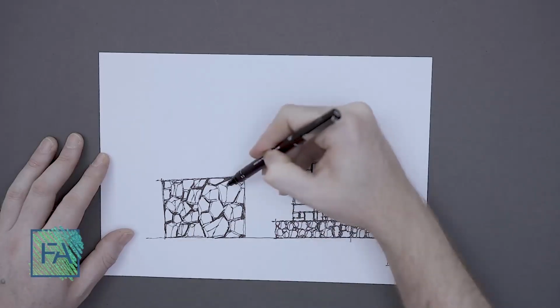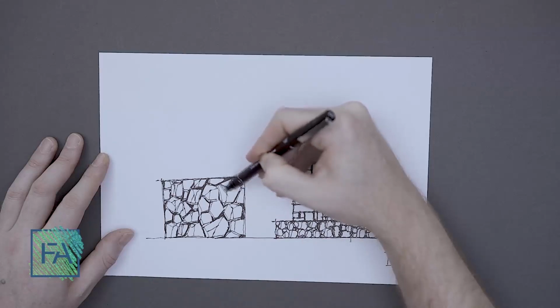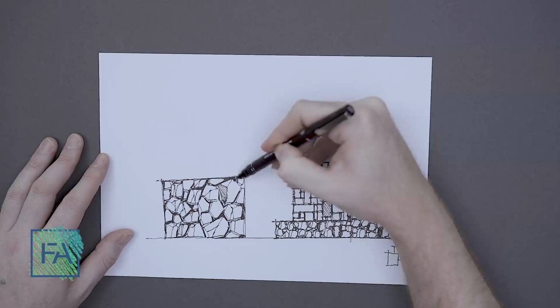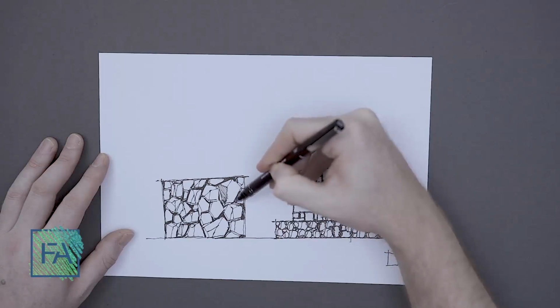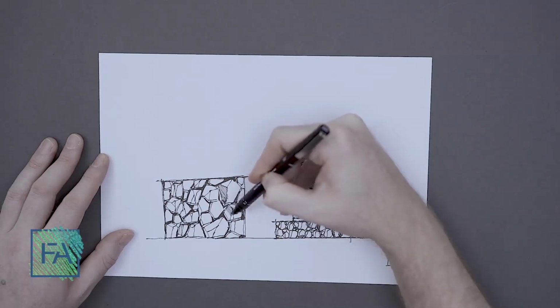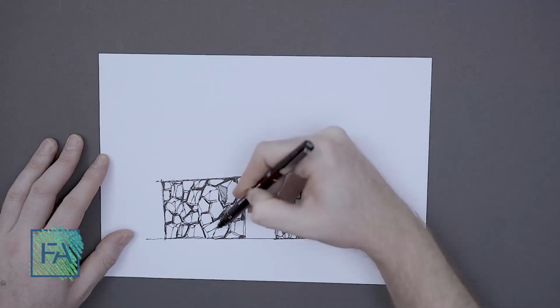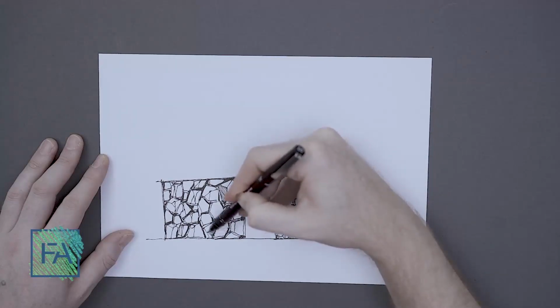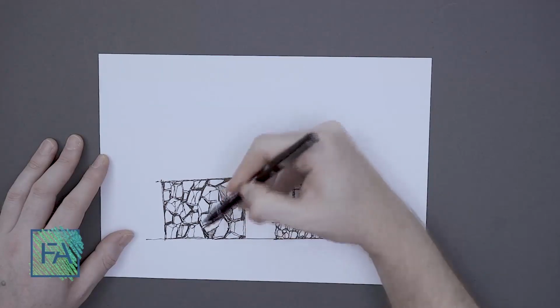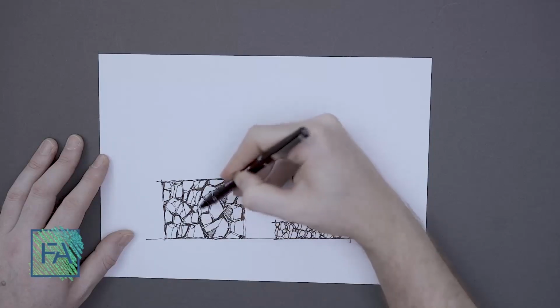It's even better if I give it a little hatching on the left side. Very smooth hatching on the left side. This hatching will make a really good dimension for our stones.